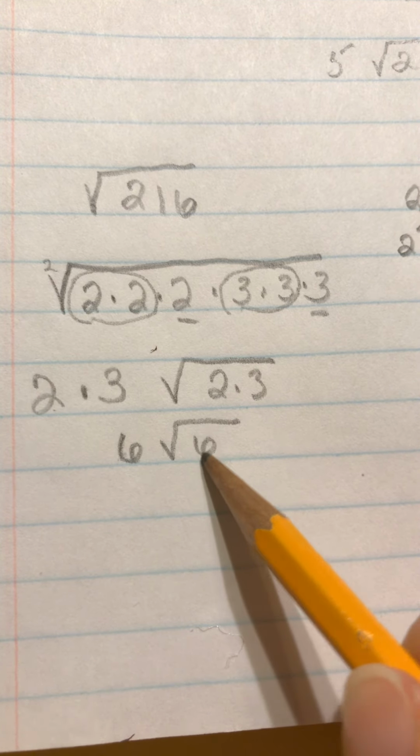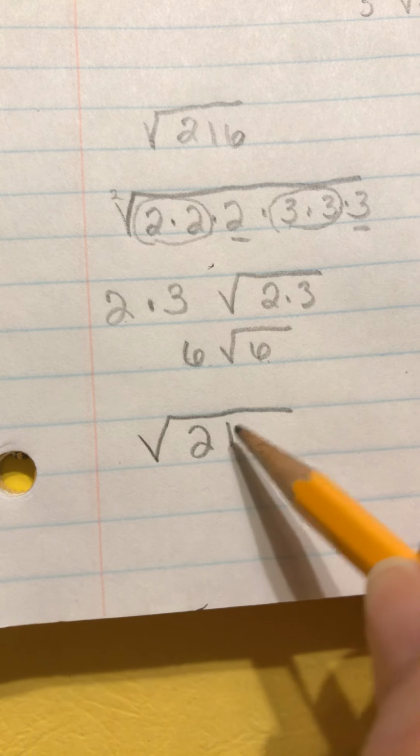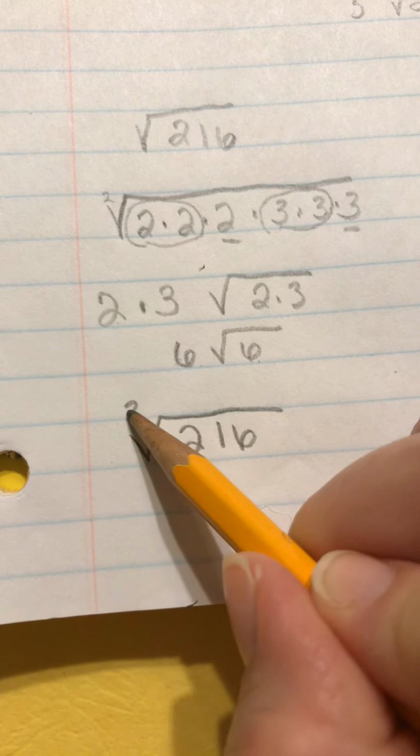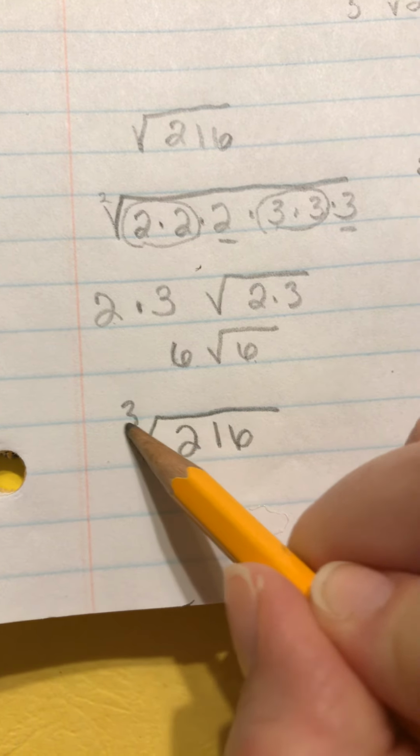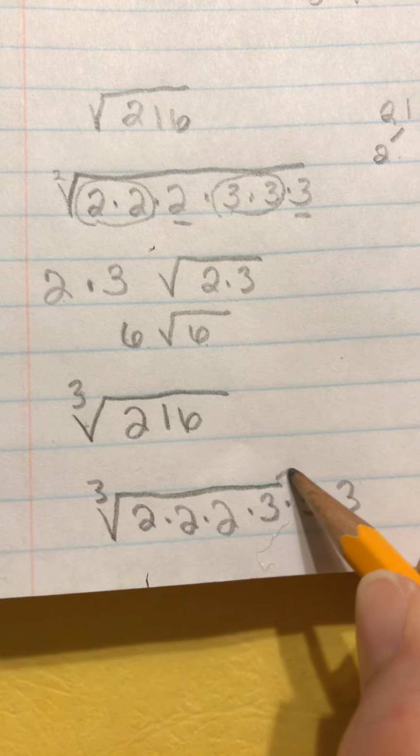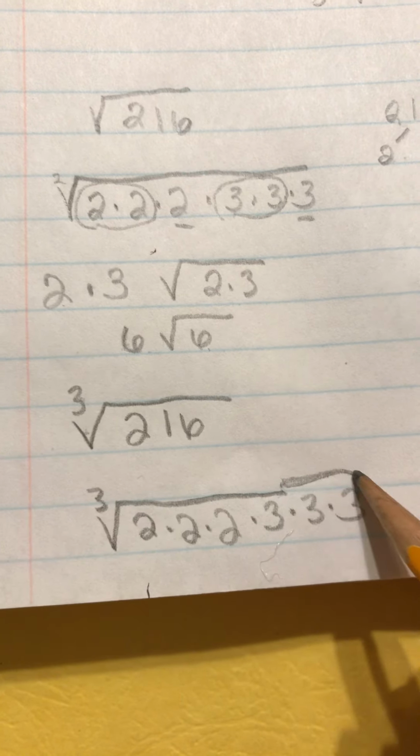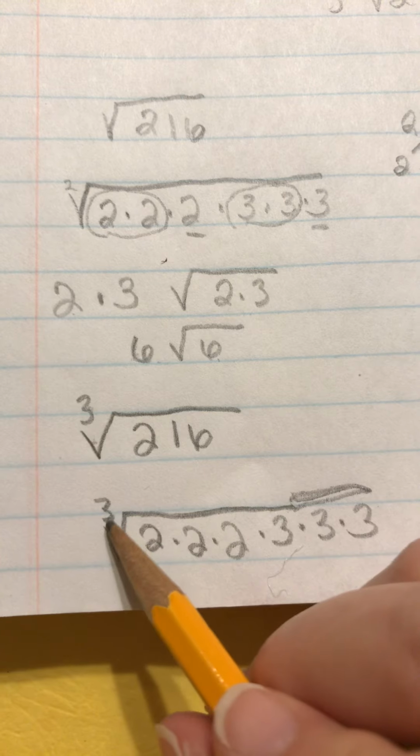Quickly, what if they said the cube root of 216? Then I'd be looking for triplets. This means find sets of 3.